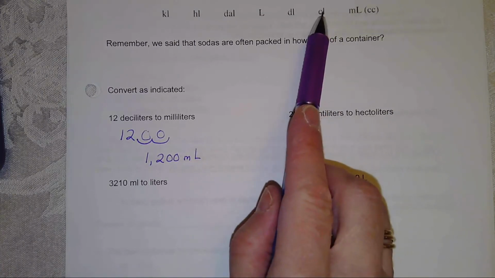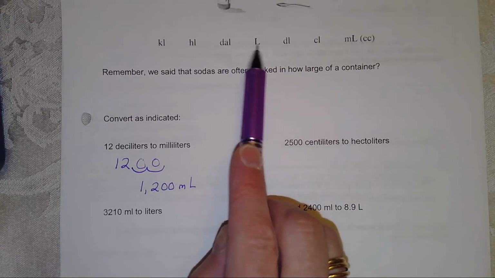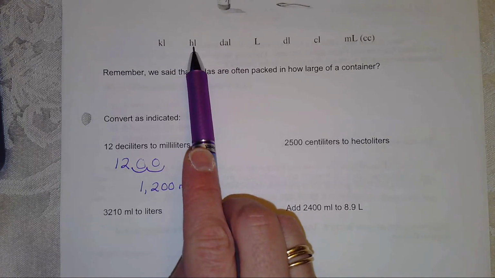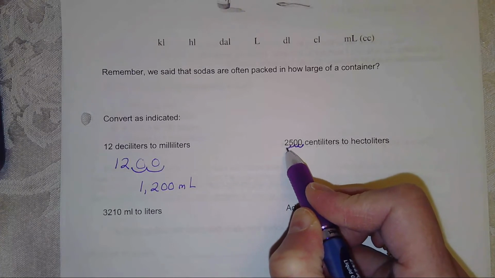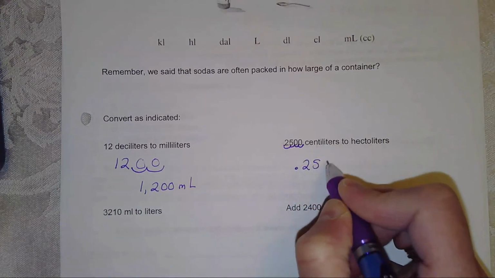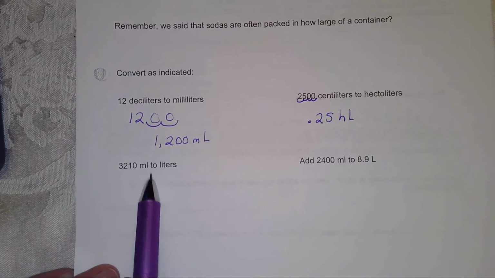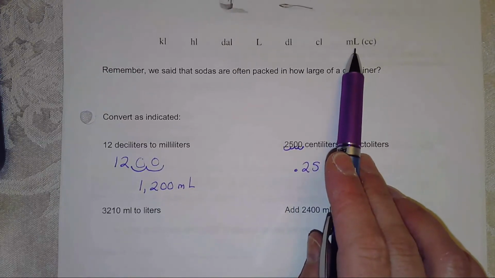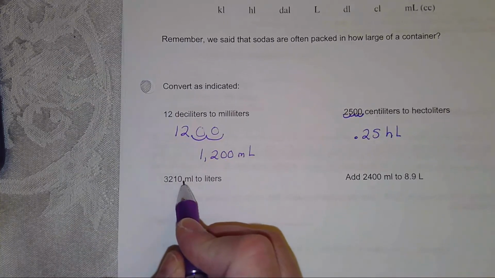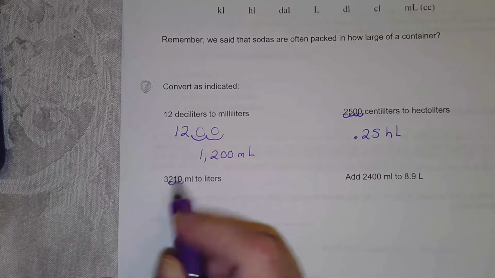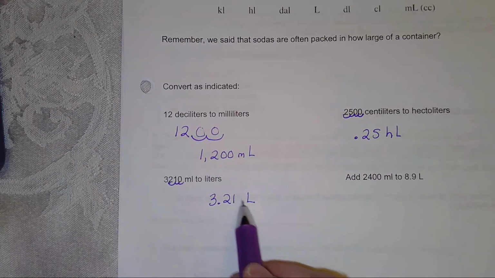Centi to hecto, here's your start. Oops, let me slide this down. Here's your start. 1, 2, 3, 4 to the left. Here's my decimal. 1, 2, 3, 4 to the left. So milliliters to liters, here's my milliliters. Start, 1, 2, 3 to the left. So I'm going to shift my decimal 1, 2, 3 to the left. You can put the 0 there or you don't need it.